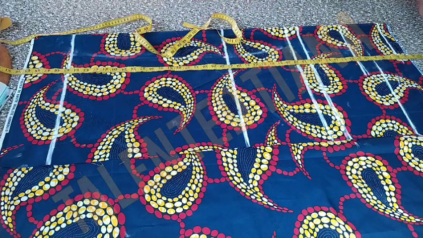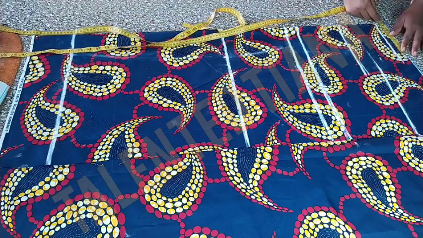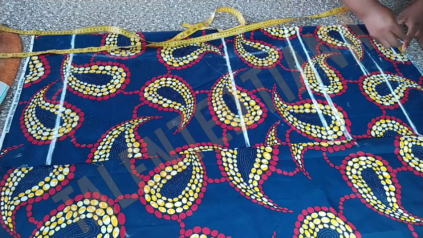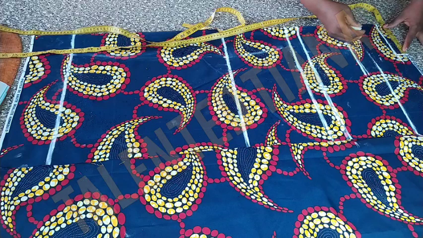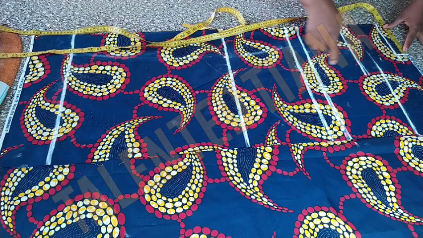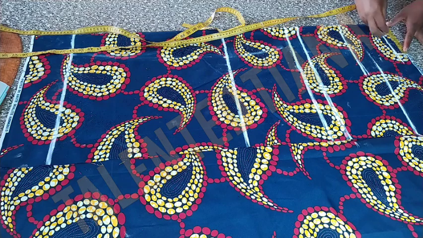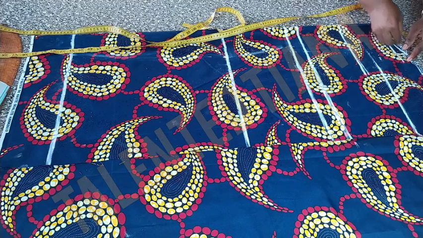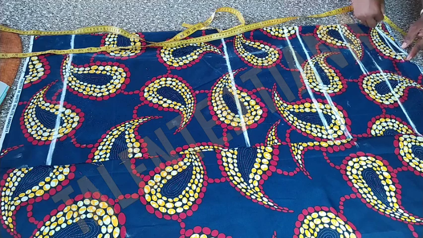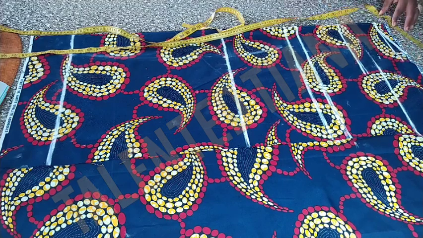So let's draft the pattern. Now the neck, I'll use 6 for the neckline. So I mark my 6. All these measurements, I got from my client's body, that is from the shoulder, not round the body, but lengthwise, the height of the client. I got it from her height, measuring her with my soft measuring tape. So for the neck, I'll use 6 for her neck, and I'll go this way because I want it to look a little bit V, sweetheart.